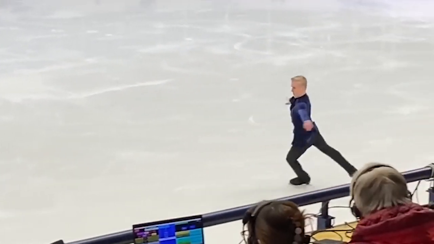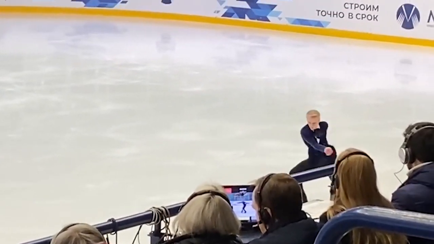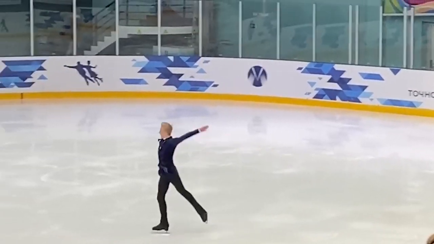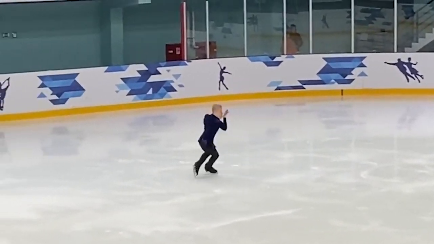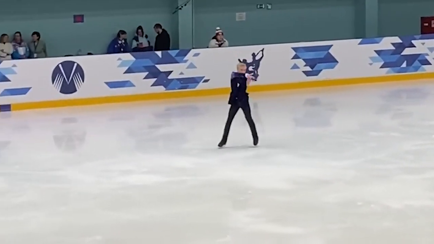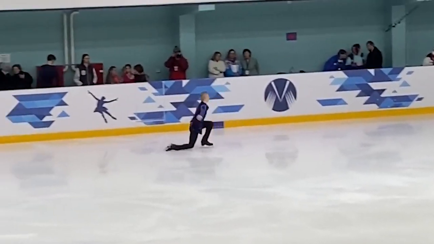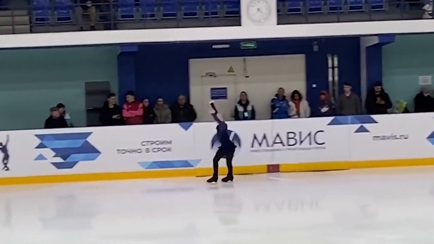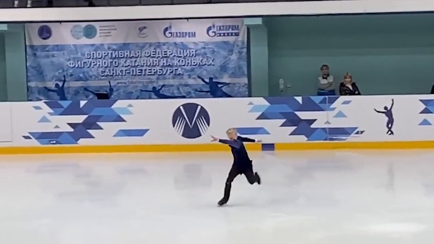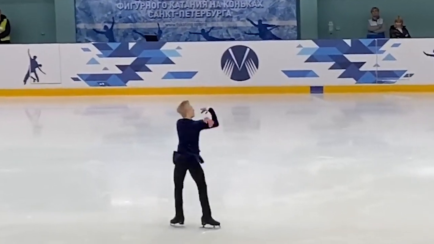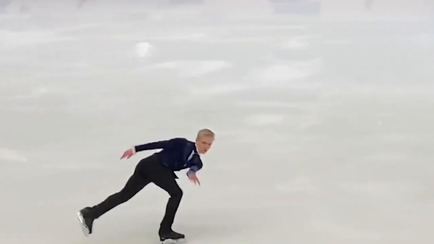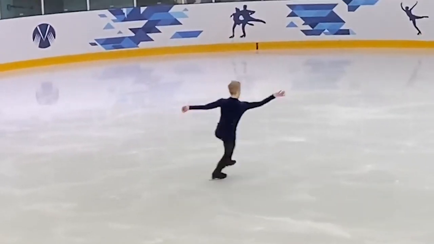What do we have here? Loop with body, body again, slide with head, step combo with body move and head. It's quite difficult.